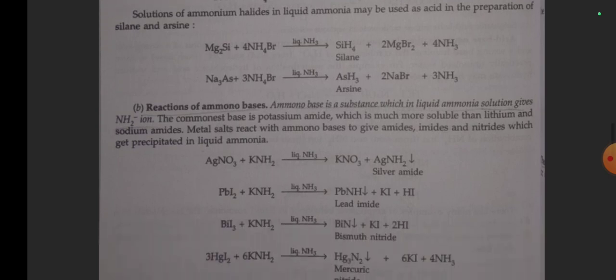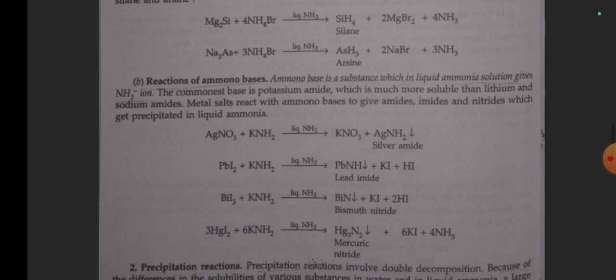Solutions of ammonium halides in ammonia may be used as acid in the preparation of silane and arsine. Mg2Si plus 4NH4Br in presence of liquid NH3 gives SiH4 plus 2MgBr2 plus 4NH3. Na3As plus 3NH4Br in presence of liquid NH3 gives AsH3 plus 3NaBr plus 3NH3.